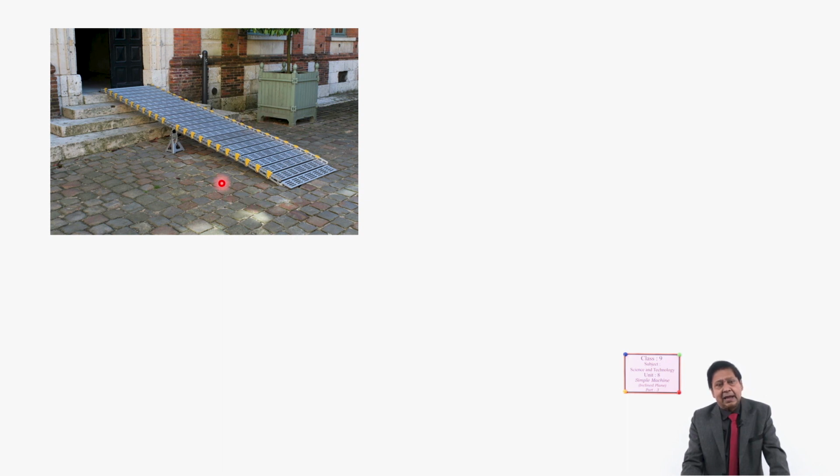Look at the diagram. This is an inclined plane. A flat, rigid surface is inclined at an angle to the horizontal or the ground. And why is this type of flat rigid surface made or set just in front of a house or just in front of an office? We can answer this way.